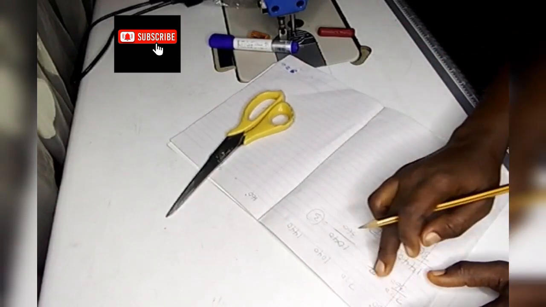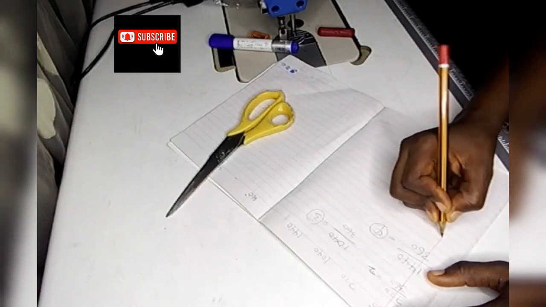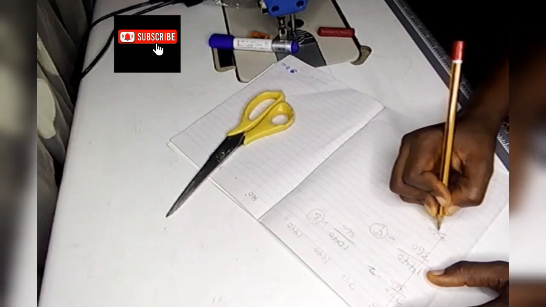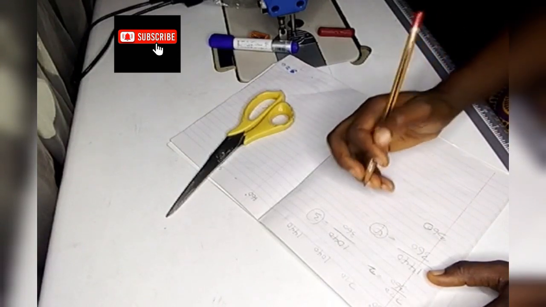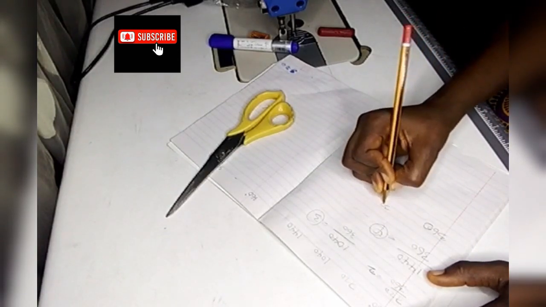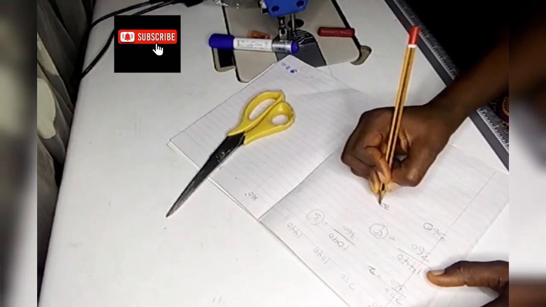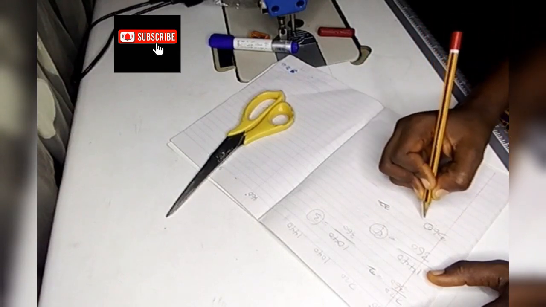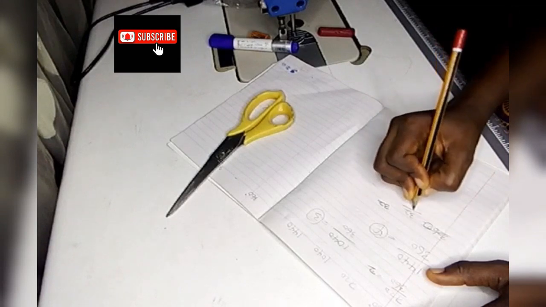So in order to cut your 360 degree flare, you divide the person's waist. In this class, we shall be making use of waist 32. So let's assume you are cutting a flare for a waist 32 person. What you need to do is divide the 32 by 6.28.